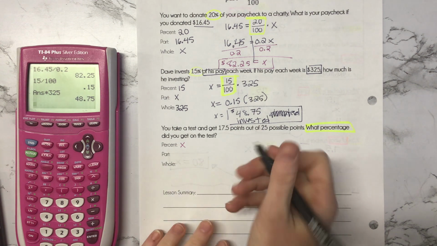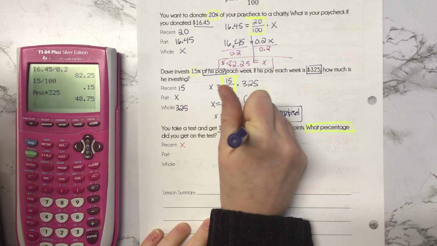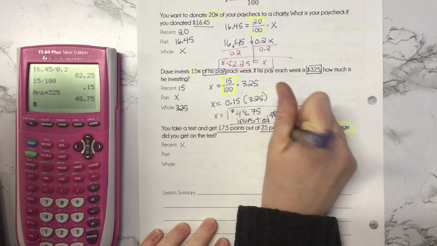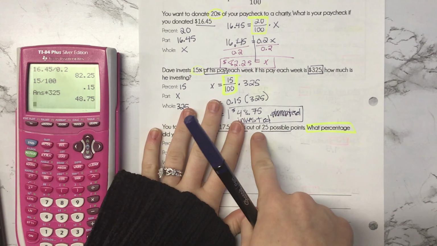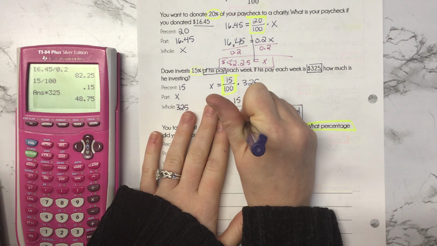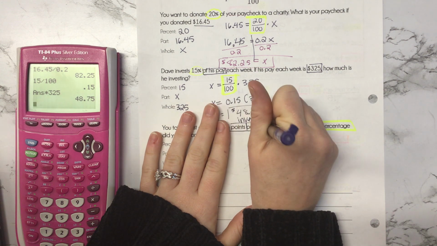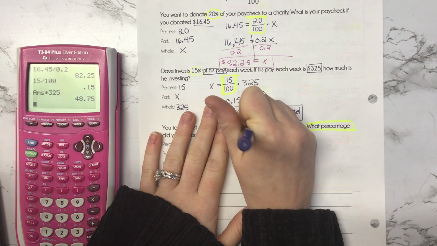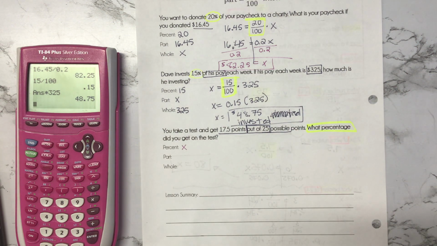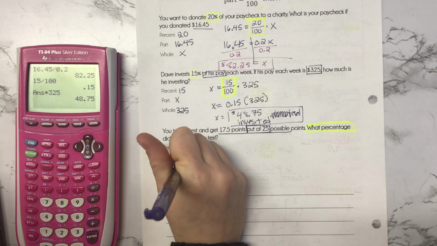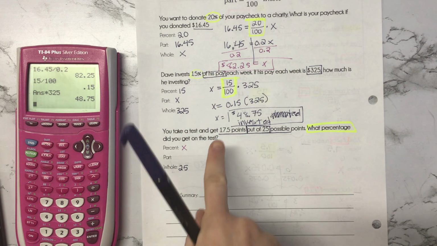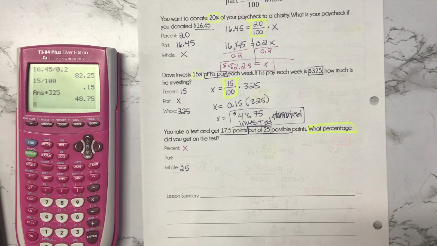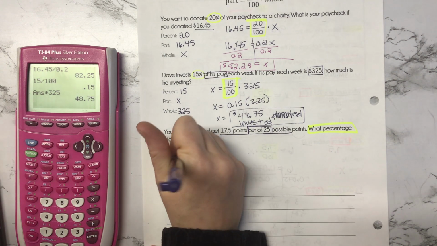All right, so then my other options are 17.5 points and 25 possible points. Okay, it's out of 25. So of goes with 25. 25 is the total points it's worth. That is the whole. Okay, which means that my part, the smaller portion of the points that I got, is 17.5.